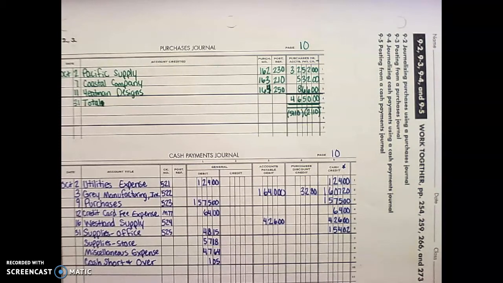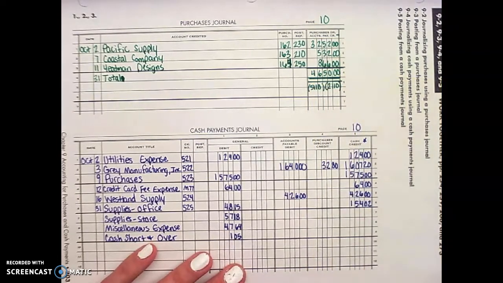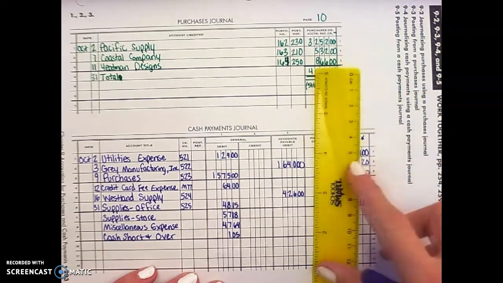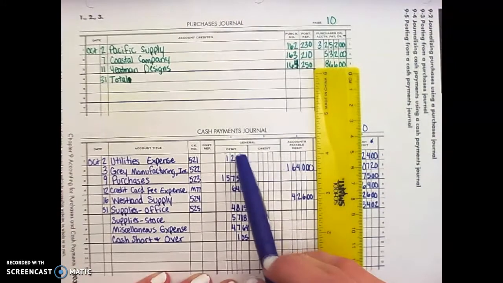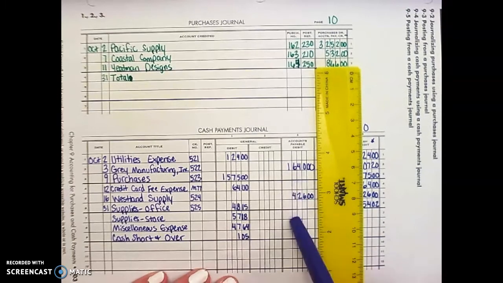So, first step, we need to post the transactions from the cash payments journal to the accounts payable ledger. So what we need to do is post everything from our cash payments journal that needs to be posted individually. So what we're going to be looking at is our general columns and our accounts payable ledger, our accounts payable debit column as well too.